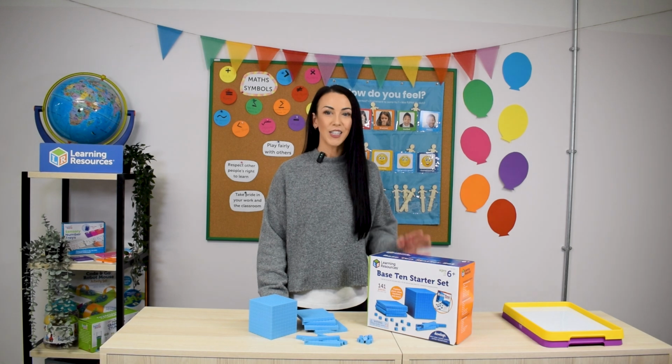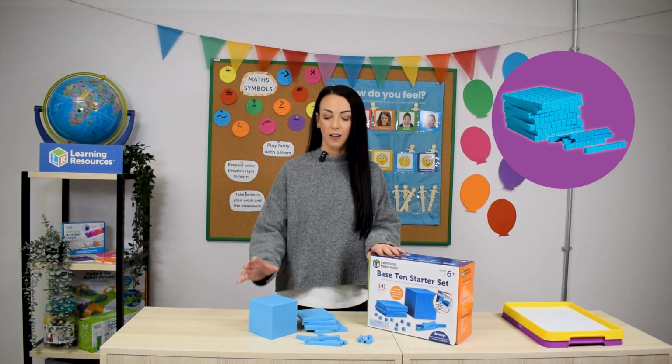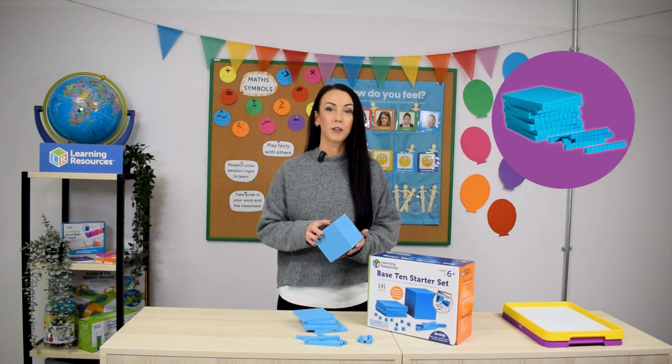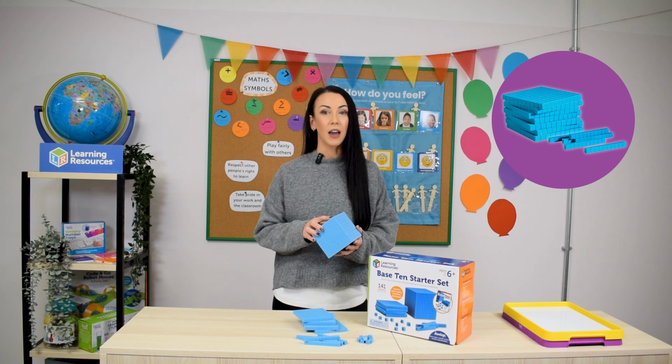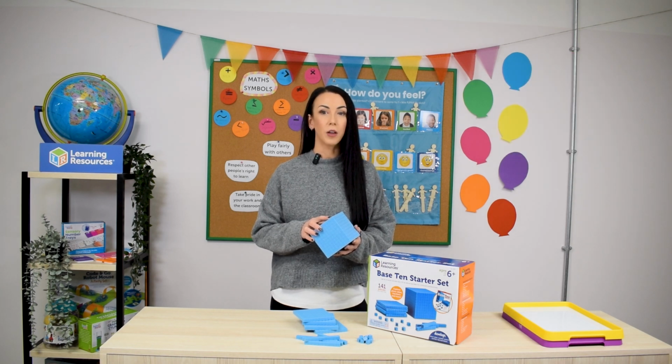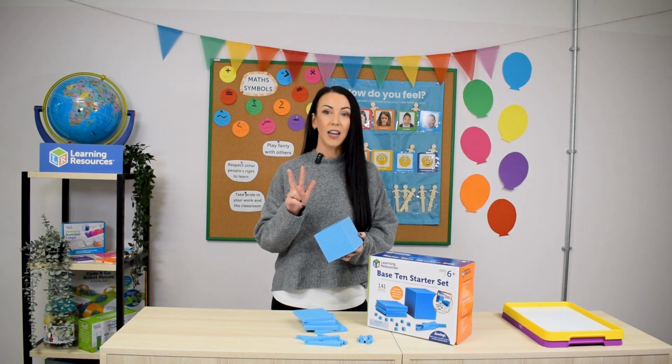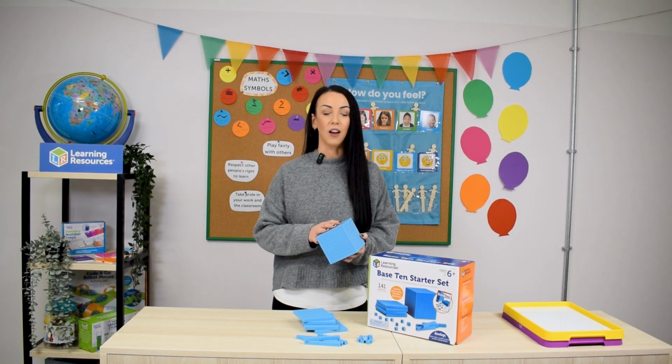Hi everyone, today we're exploring Base 10, a brilliant hands-on resource for developing key mathematical skills like place value, addition, subtraction and even decimals. If you're looking for a way to bring abstract concepts to life for your pupils, Base 10 is the perfect tool. I'll show you 3 engaging ways to use these in your classroom.